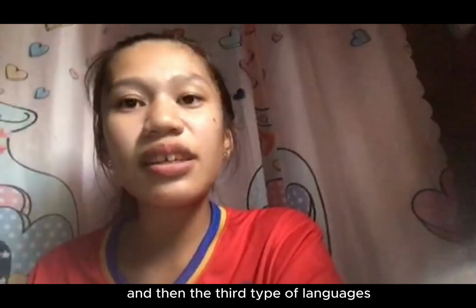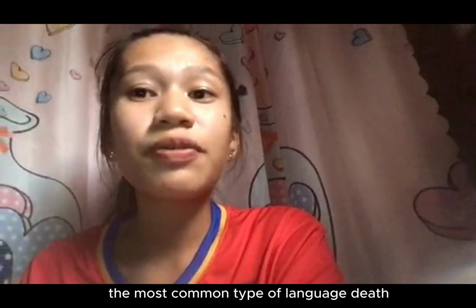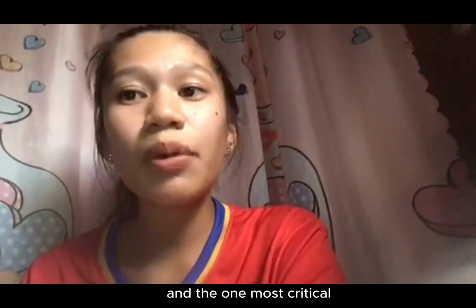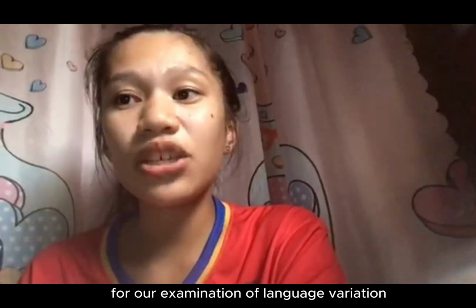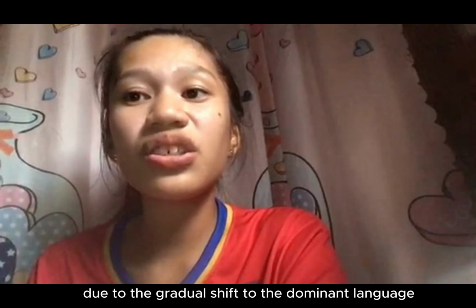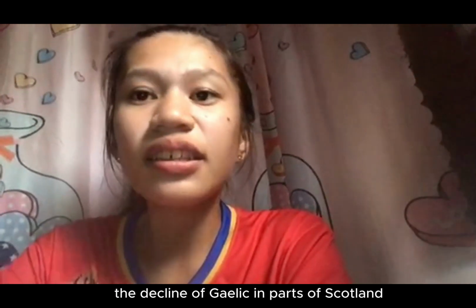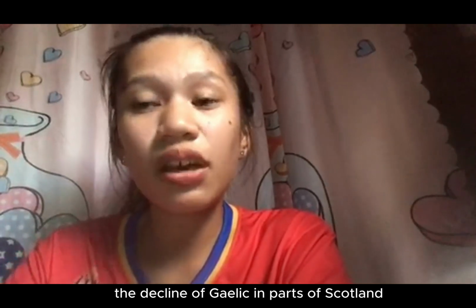And then the third type of language death is the gradual language death. The most common type of language death, and the one most critical for our examination of language variation here. It is the case of language loss due to the gradual shift to the dominant language. For instance, the decline of Gaelic in parts of Scotland.